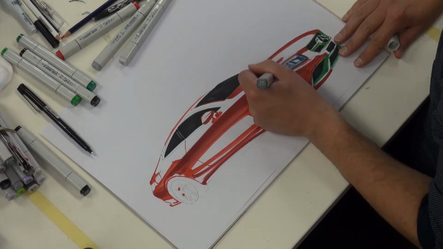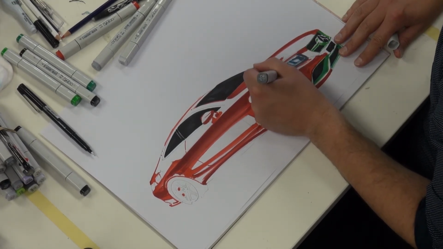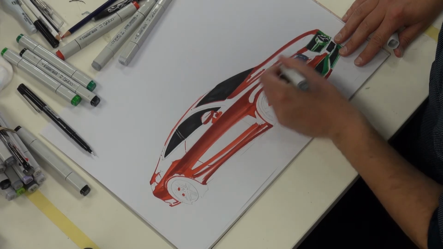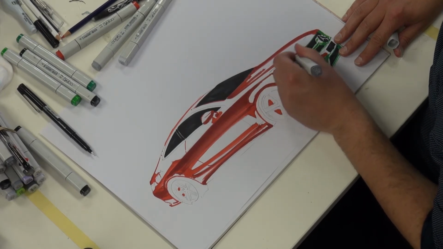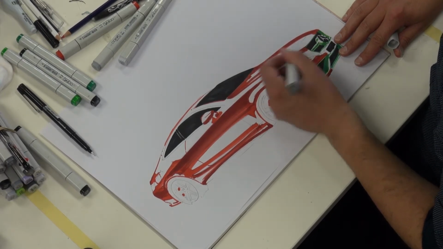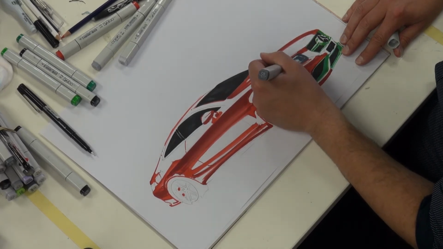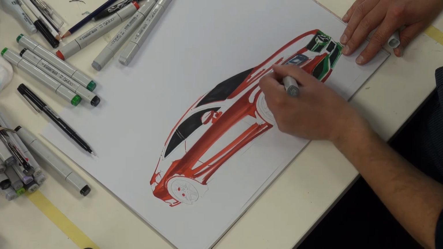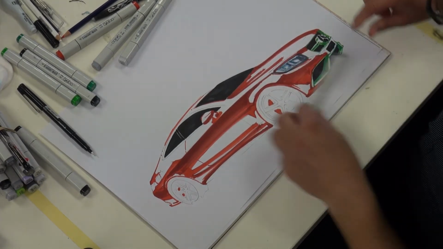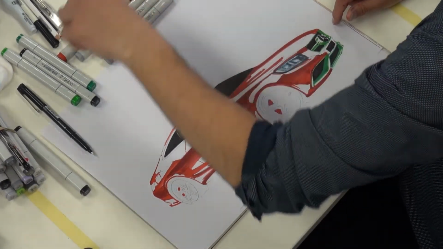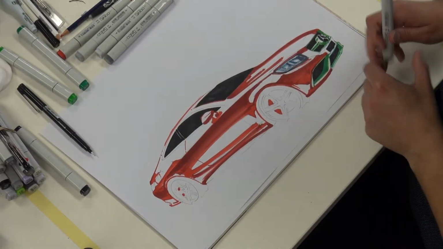So yeah, this is one of the advantages of putting the darker marker on second, is you can start to go over areas where the lighter coloured markers had bled earlier, so you can start to tighten that up as we go. And I might just come in with a little bit of black there as well.